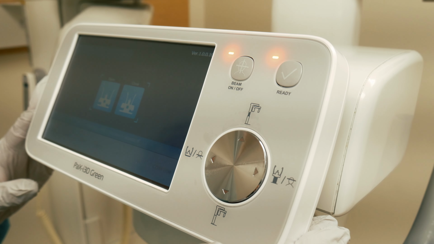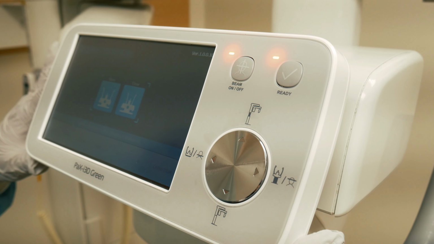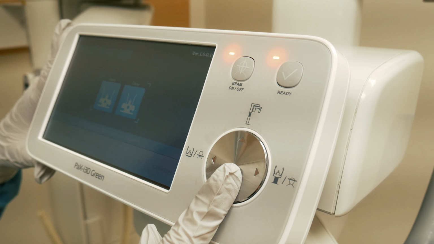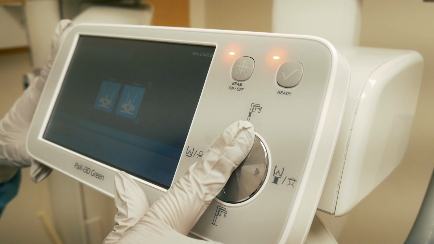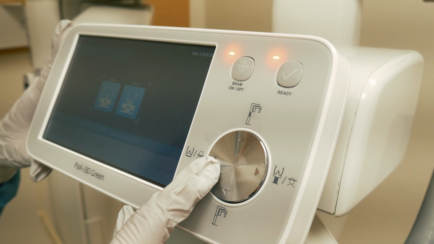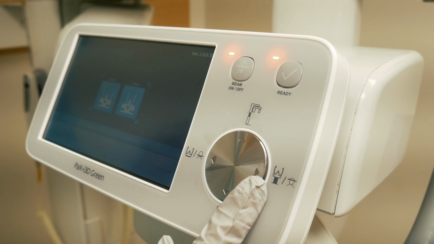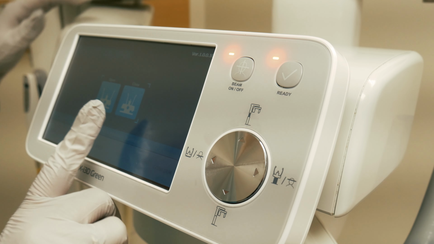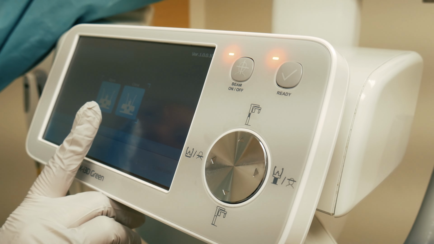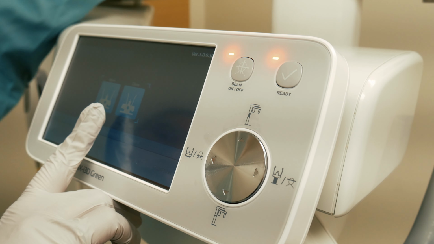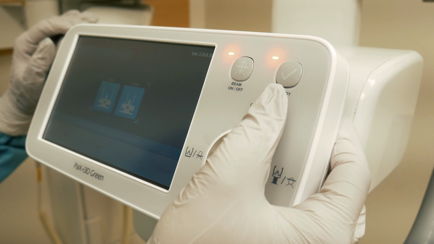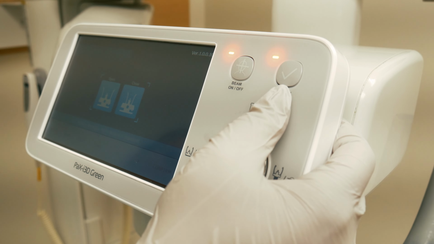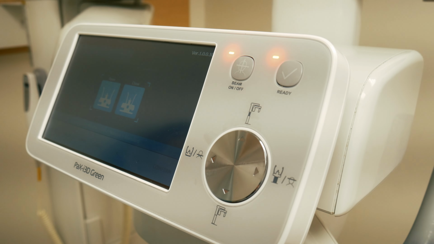Okay, on this pad you have buttons that help control the different beams on the panel machine. These two buttons move the panel up and down. These two buttons move the tragus beam up and down. And these two buttons close the head holders, and they open them as well. Once you have your patient in position, you can press this ready button, or you can press it on the computer.